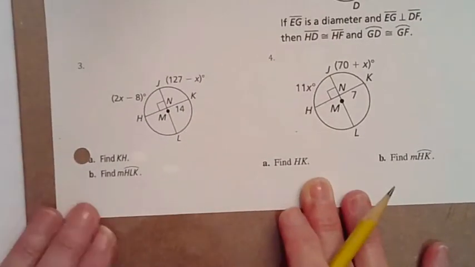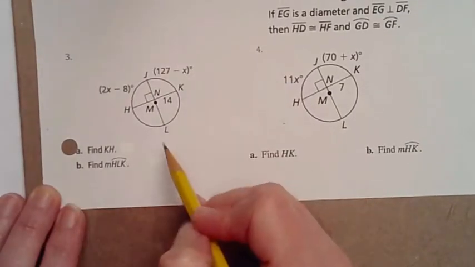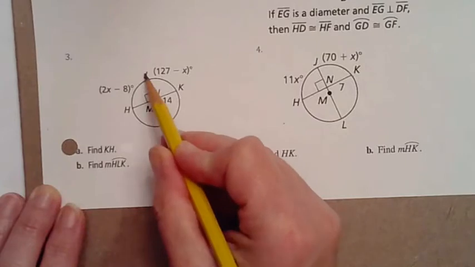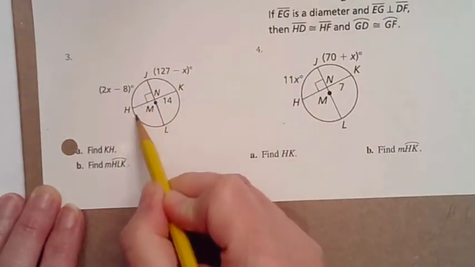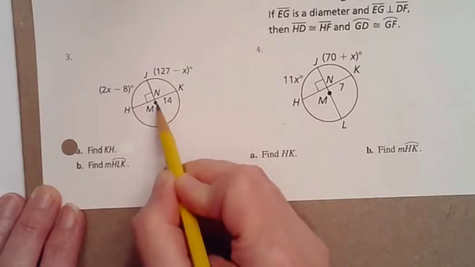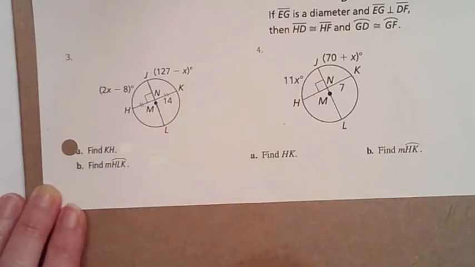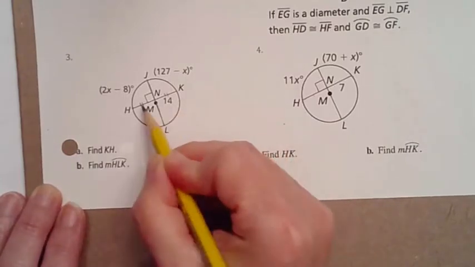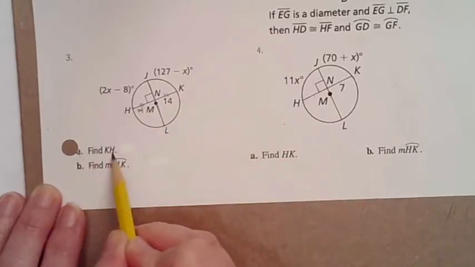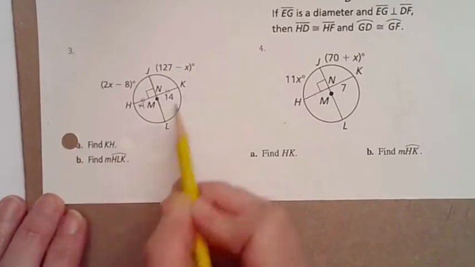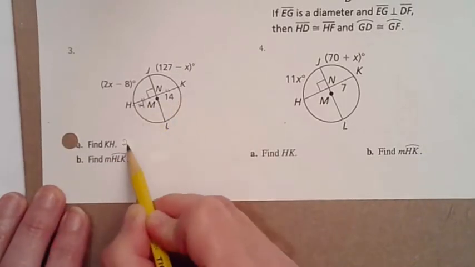Okay, so for this guy down here, number 3, we have a diameter. So I do see this guy here is a diameter, and I see that it's perpendicular. So I see this chord HK. So as soon as it's perpendicular, I'm going to mark these 2 pieces on the left and right congruent. They're congruent. This one is 14, so this one on the left, hey, you know what? That's 14 also. But notice the question asks for KH. So that's K all the way over to H. So 14 plus 14, that's 28.